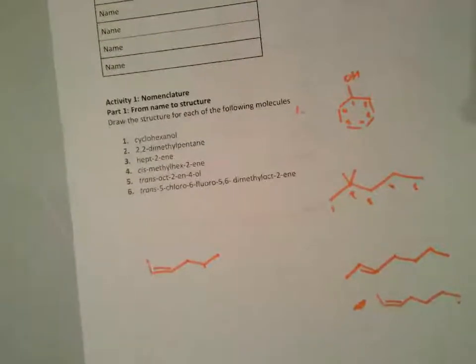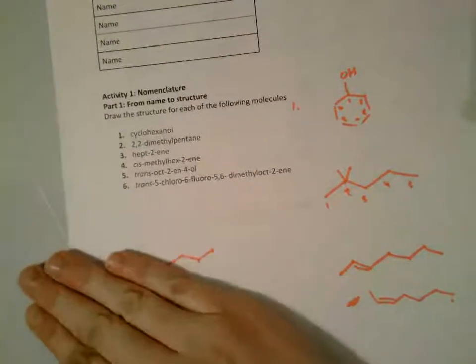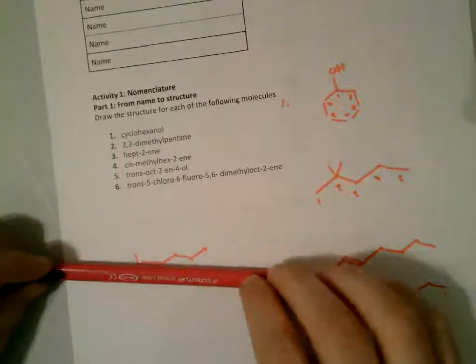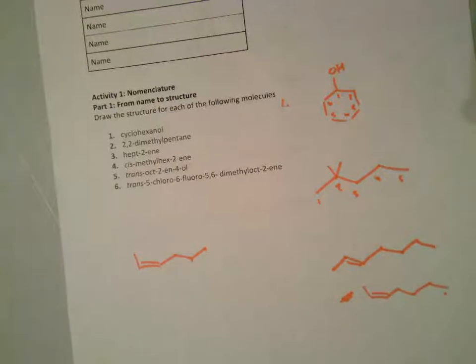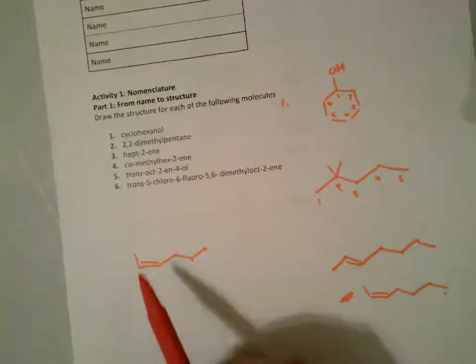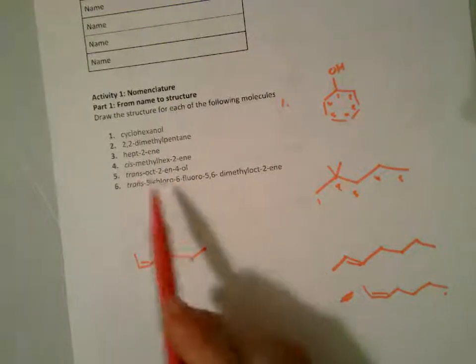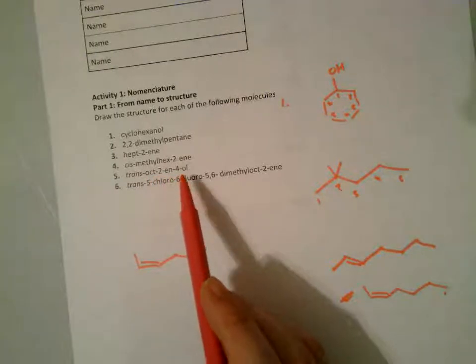But if you're not sure, just check yourself and cover it up. And, like we did before, are these hydrogens on the same side or not? If they are, then it's cis. If they're not, then it's trans.